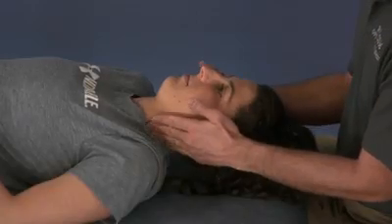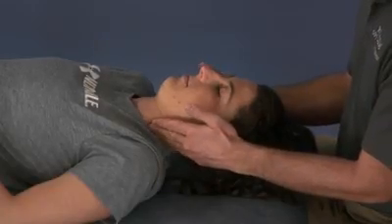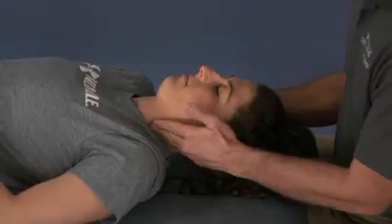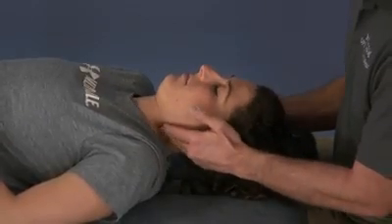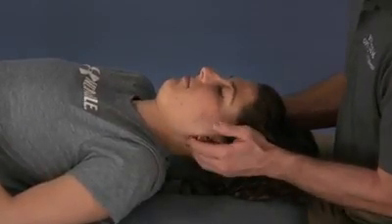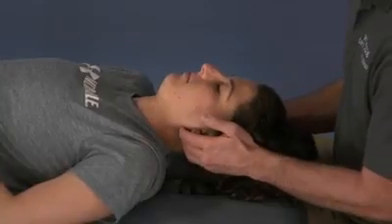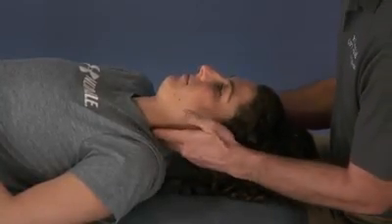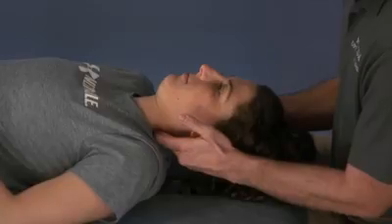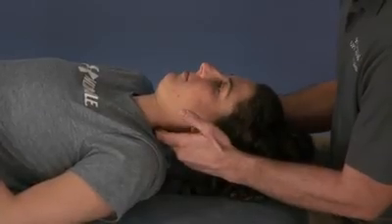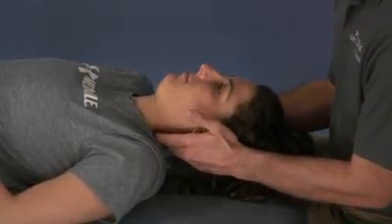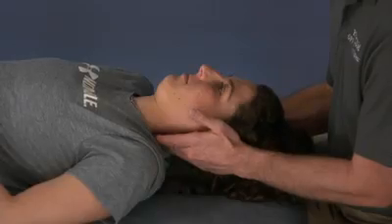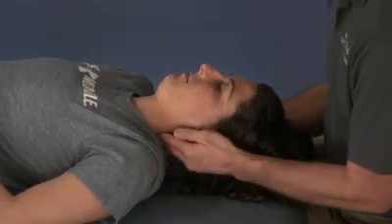So I bring my hands out onto the transverse process of the cervical spine, and I translate back and forth until I find a segment that's restricted. Usually this is easier to do in the lower segments, and I've got a C6 that refuses to translate to the right, which means that it is rotated and side bent to the right.